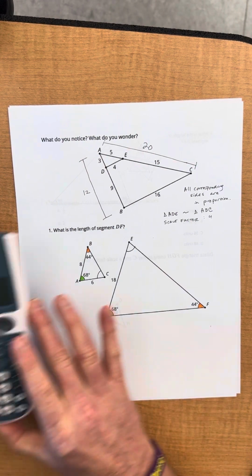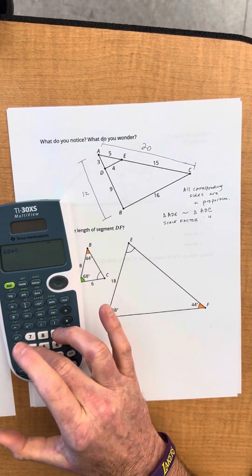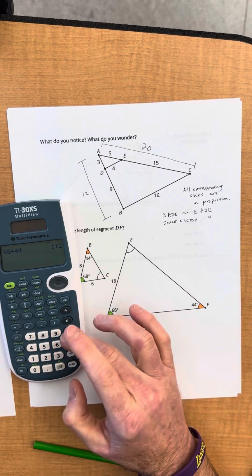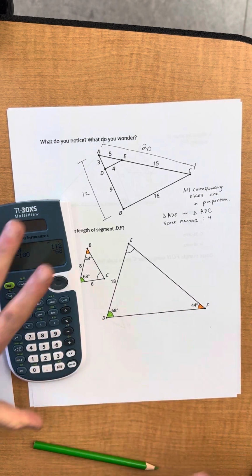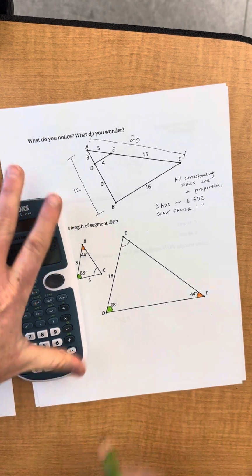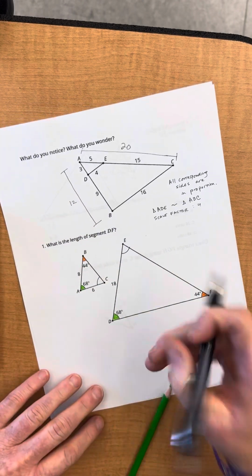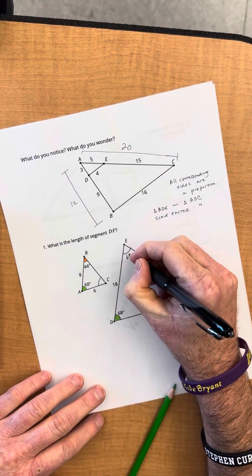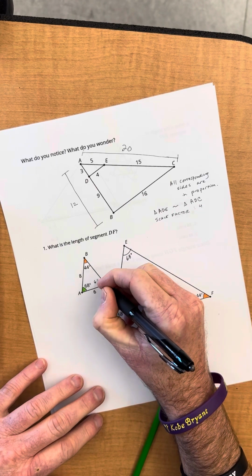So 68 plus 44 is 112, which means, okay, we've got another 68 right here, meaning this one's also 68.